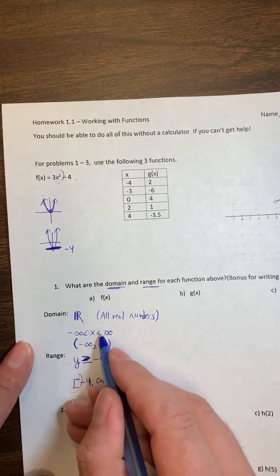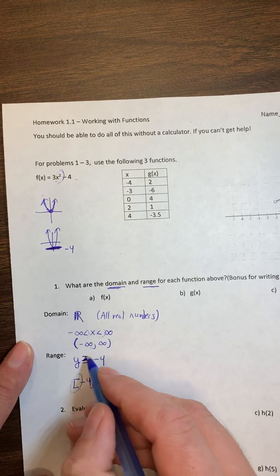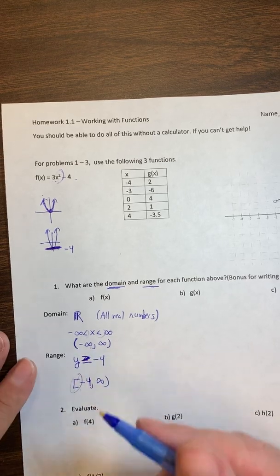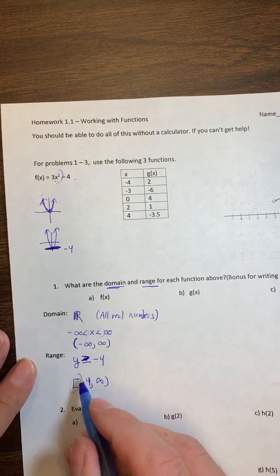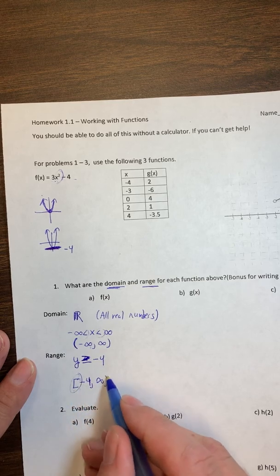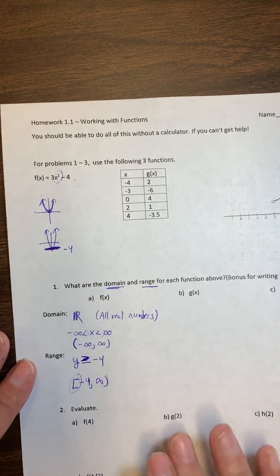So whenever there's an or equals to, we use a bracket, and whenever it can't equal the endpoint, we use a parentheses. When it can, we use a bracket.